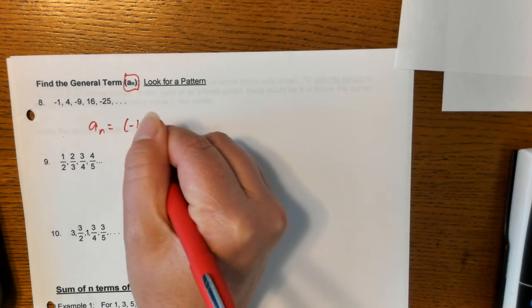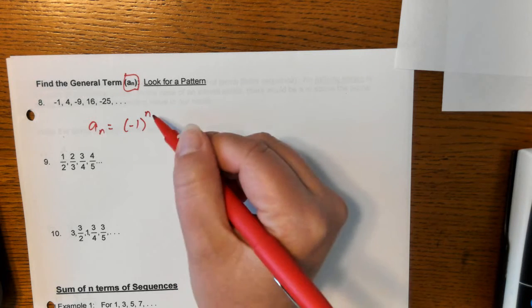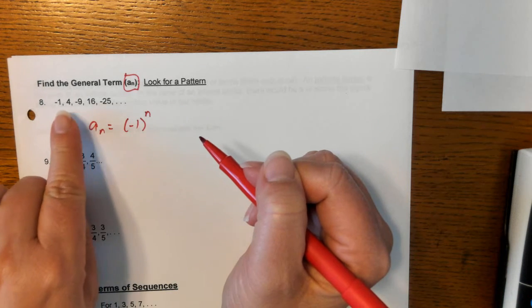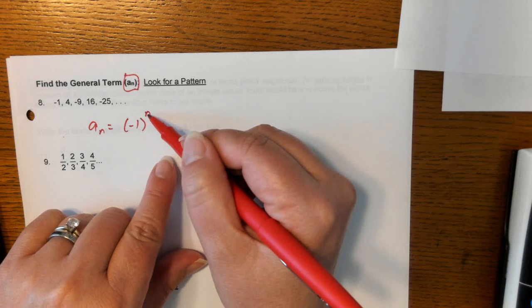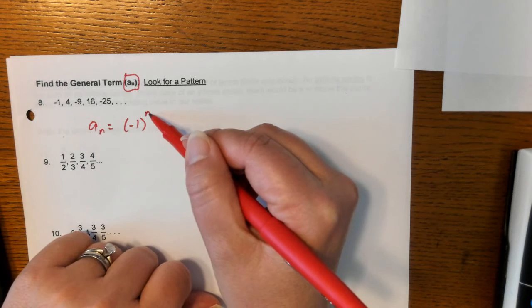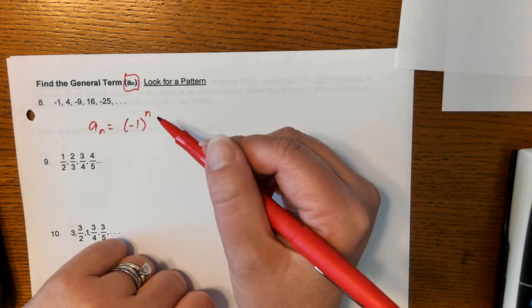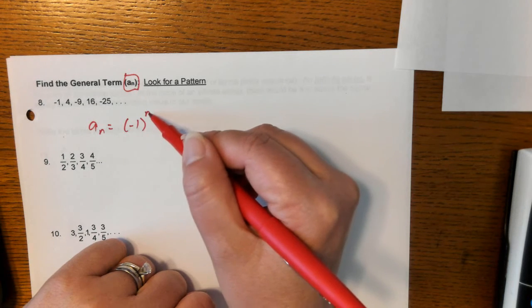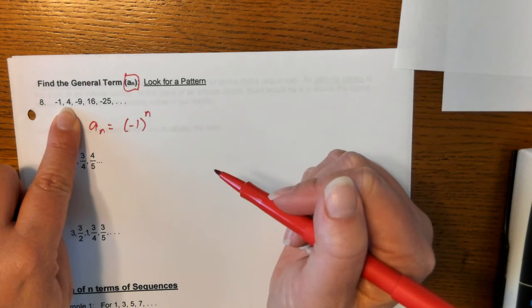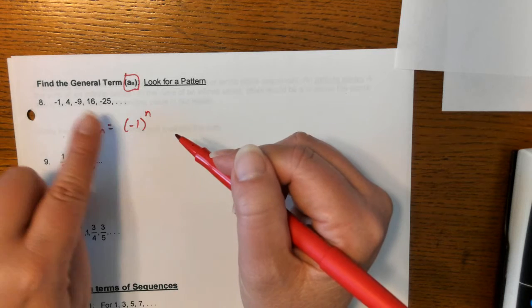So we're going to want to have a negative 1 to the n. And the reason it's n instead of n plus 1 is it's the odd numbers that are negative. When I plug in a 1, negative 1 to the 1 would be negative. If I plug in a 3, negative 1 to the third would be negative. So my odds are negative and my evens are positive. If I put in a 2, negative 1 squared is positive, and our second term was positive. Okay? So I know I'm going to need this part. What else do I need to get the number part?